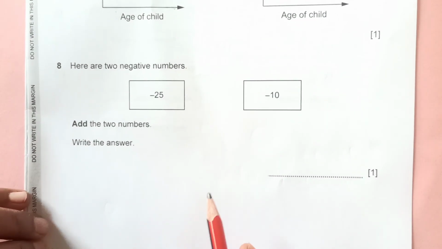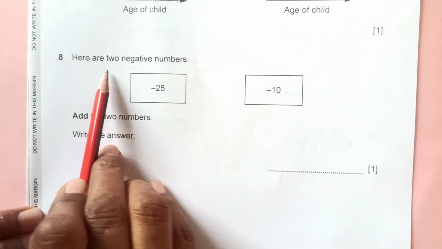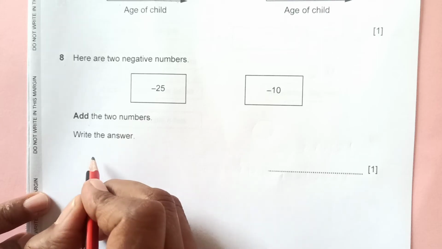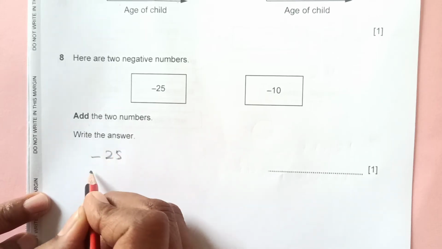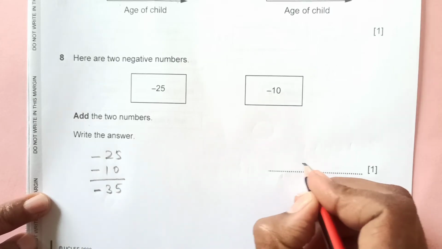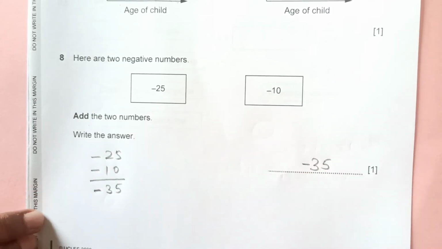Now number 8. Here are 2 negative numbers. Add the 2 numbers, write down the answer. So adding negative 25 and negative 10. So 25 and 10 make 35, but the answer will be negative. Okay.